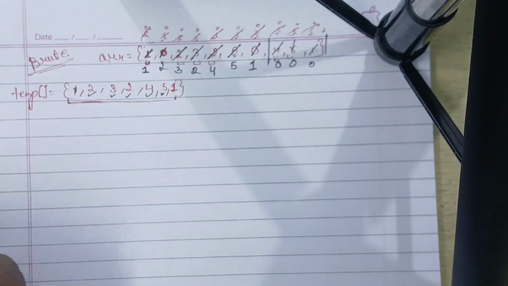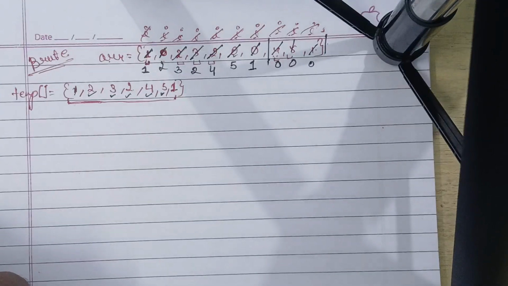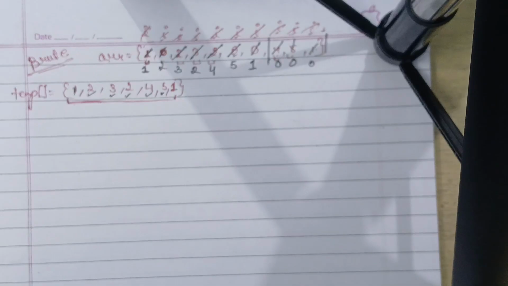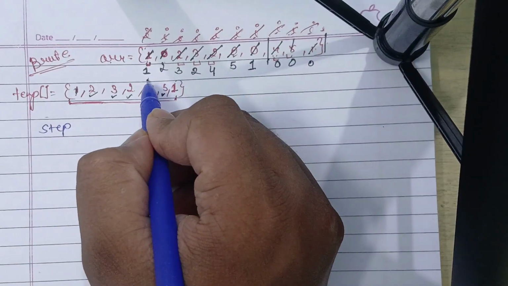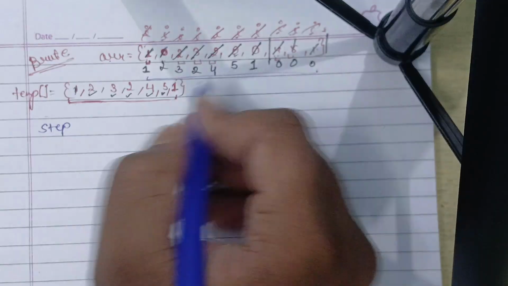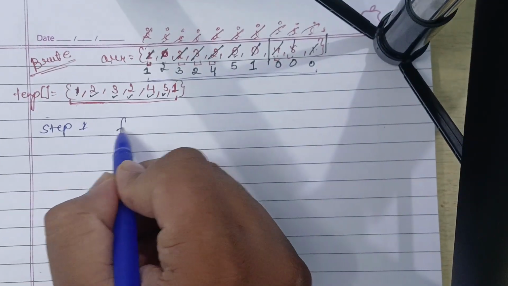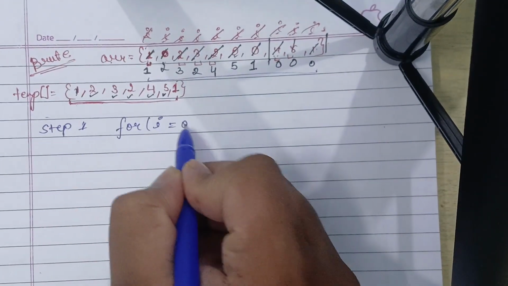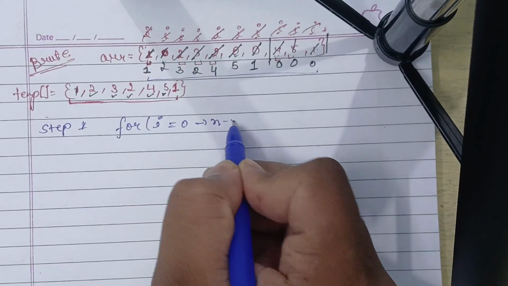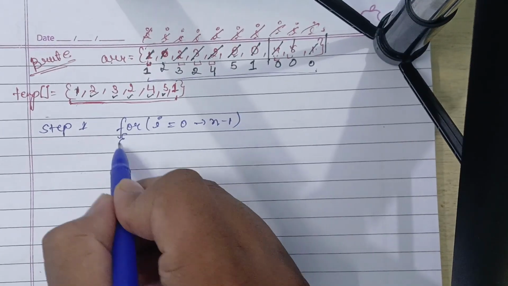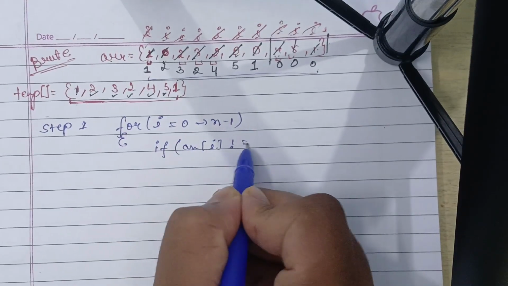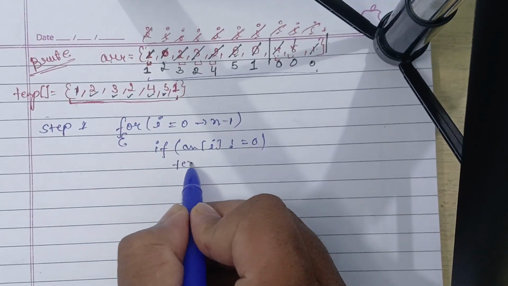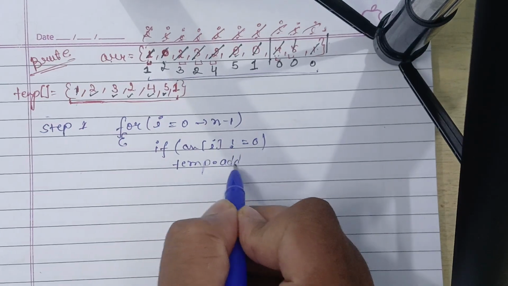So let's see the pseudocode, how it actually works. So in step 1, what we were doing, we were just traversing the entire array. In step 1, just run a loop from i equal to 0 to n, or you can say n minus 1, and check if the particular arr[i] is non-zero. Just store it in the temp array itself.